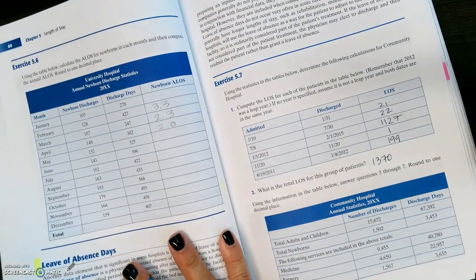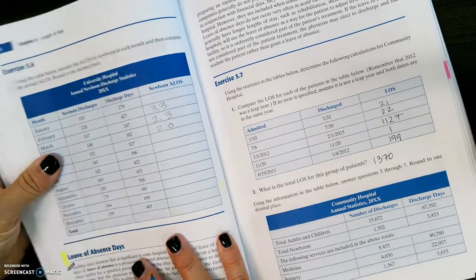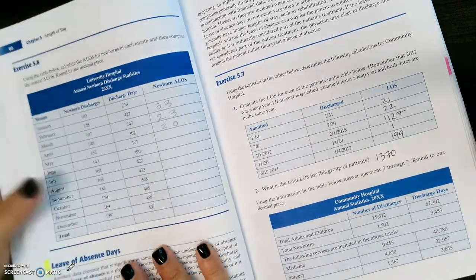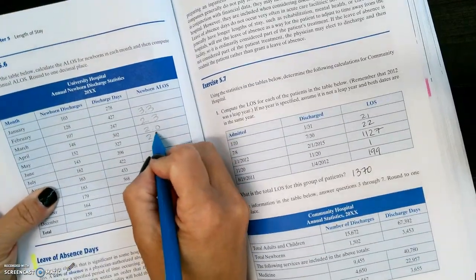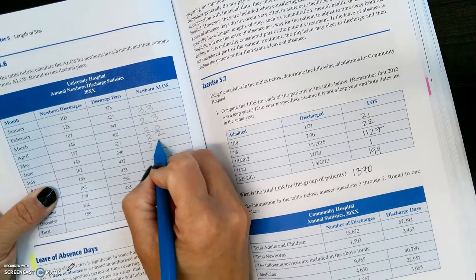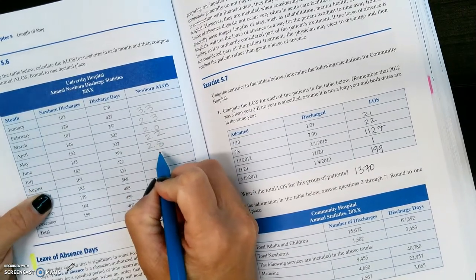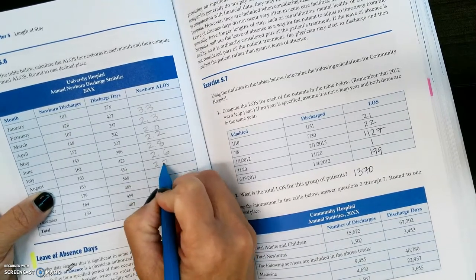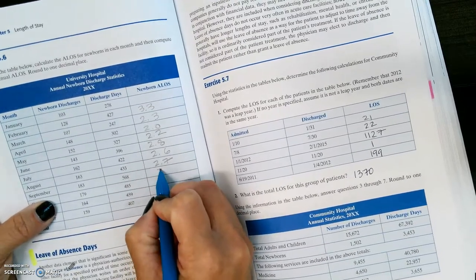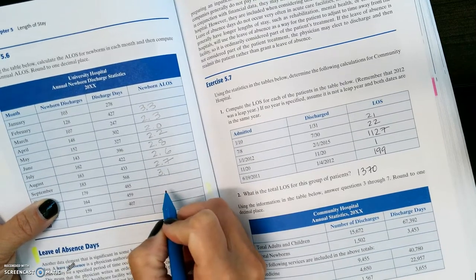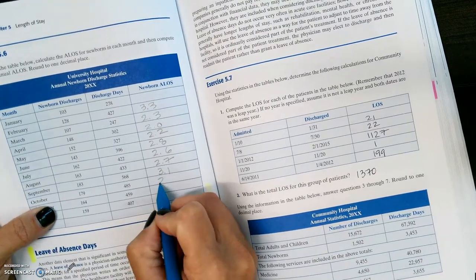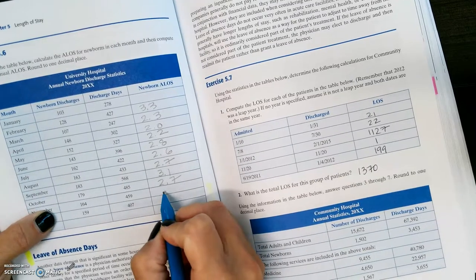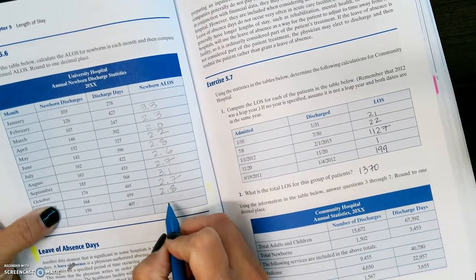May is, let me flip my page, May is 2.2. June is 2.8. July is 2.6. August is 2.7. September is 3.1. October is 2.7. November 2.8.